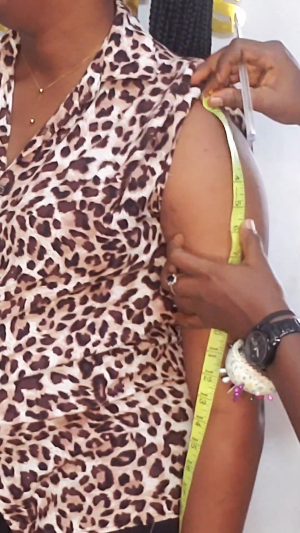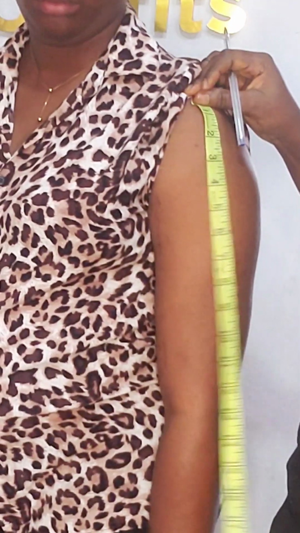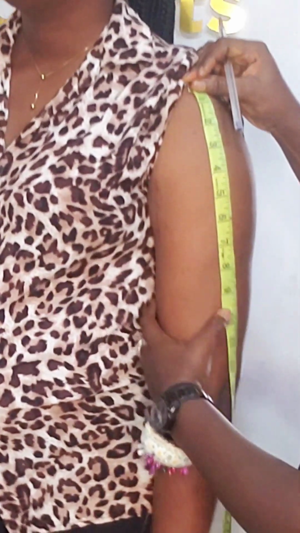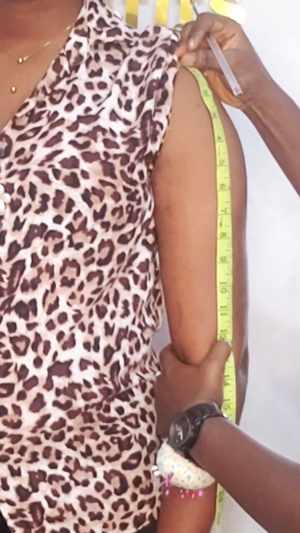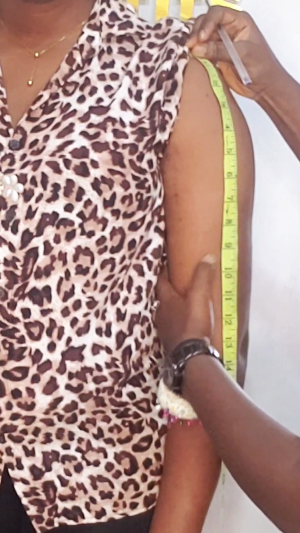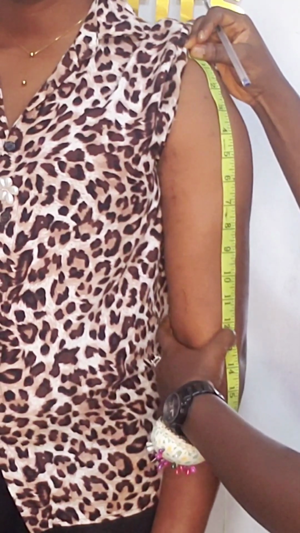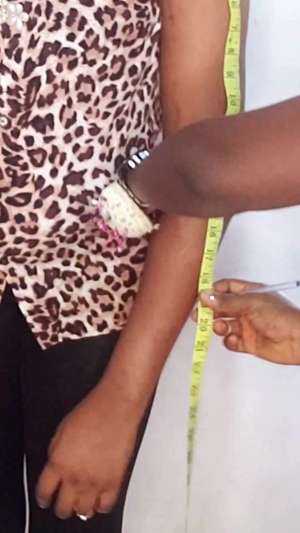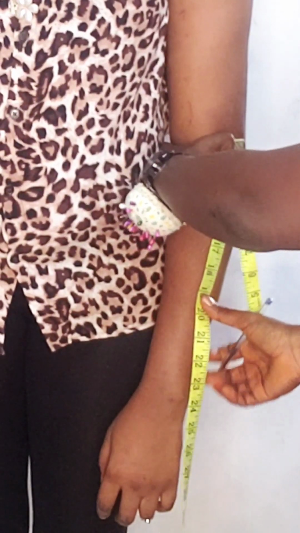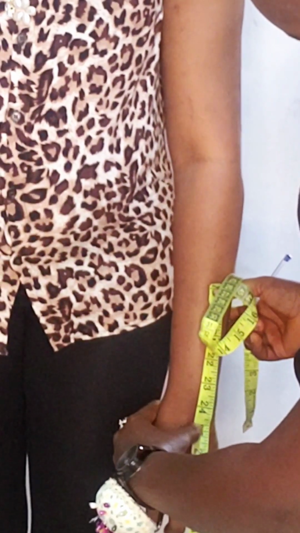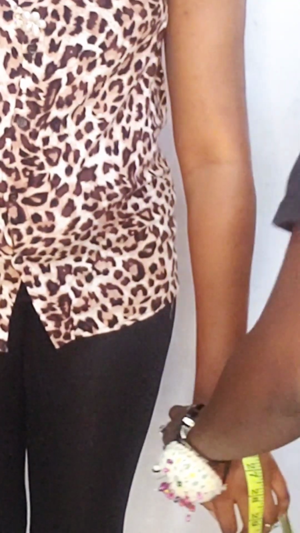So next we take the sleeve point. For a short sleeve, it is 9 inches. The elbow point is 12.5. A short sleeve could also pass for 10 inches, but this is a short sleeve area. 9 inches, 12.5. A 3/4 is 19 inches. Our full sleeve is 24.5.